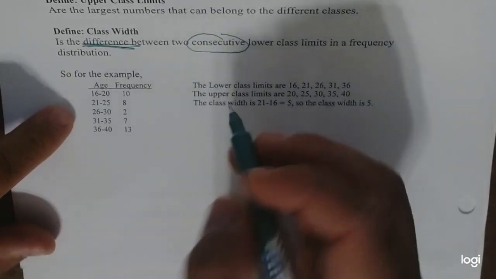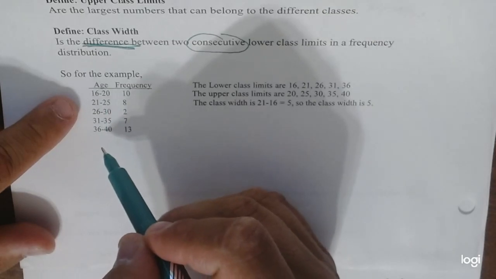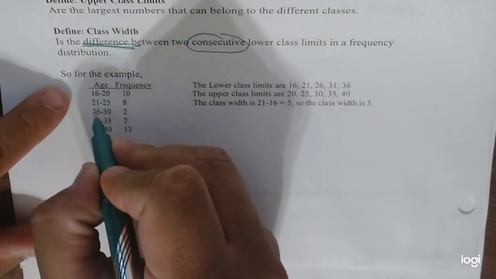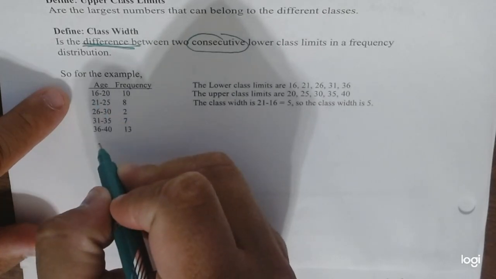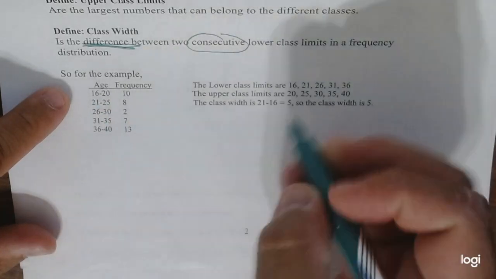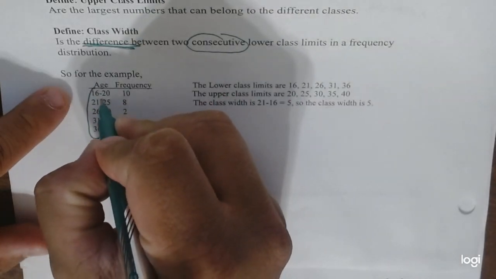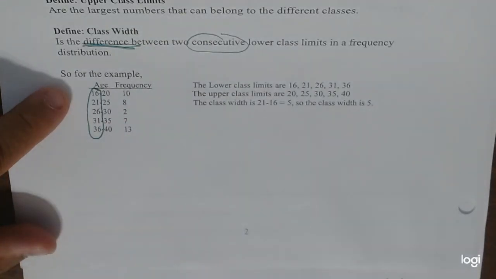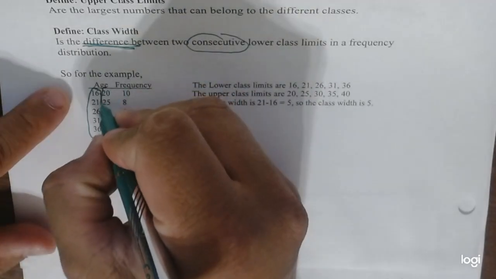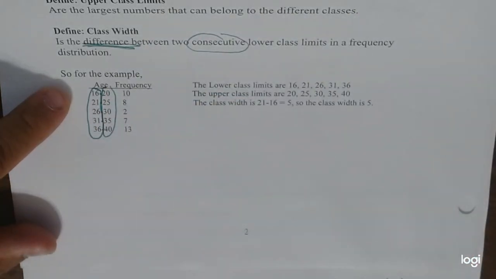So all we want to do is list out all the lower class limits. Meaning we do have more than one, right? Because we have 1, 2, 3, 4, 5 classes, which means you should have 5 lower class limits and 5 upper class limits. So the lower class limits are literally these numbers, because in each class, these are the smallest age groups you could be to be in each individual class. And therefore, these ones over here will be considered the upper class limits, right? Because they're the largest numbers you could be, and still be in that same class itself.